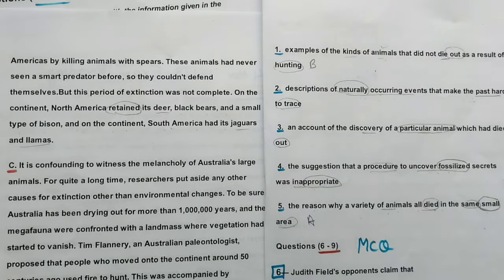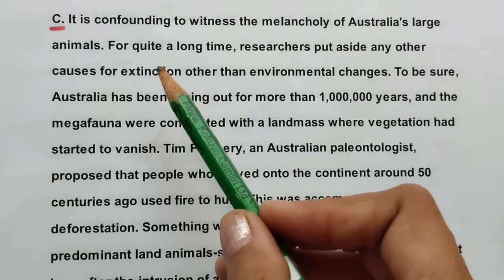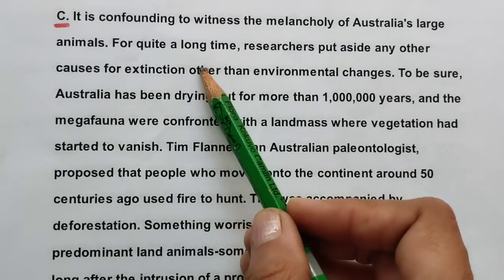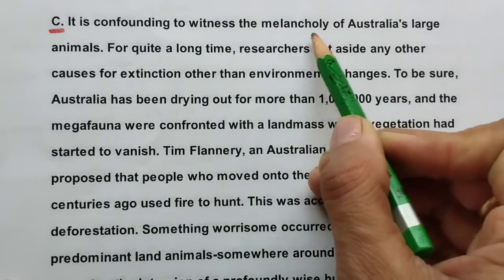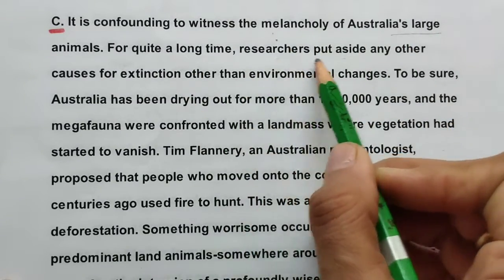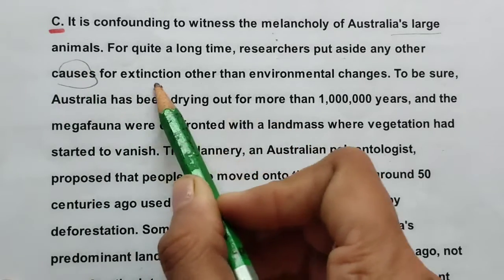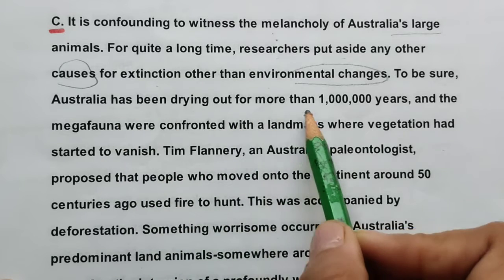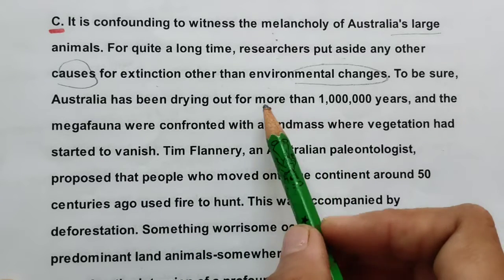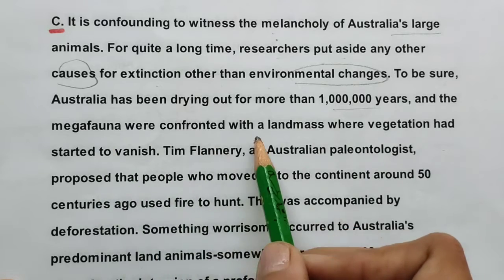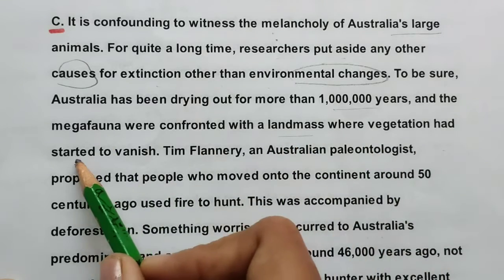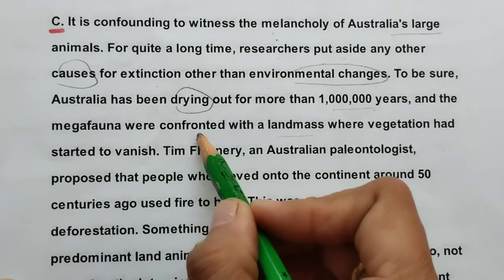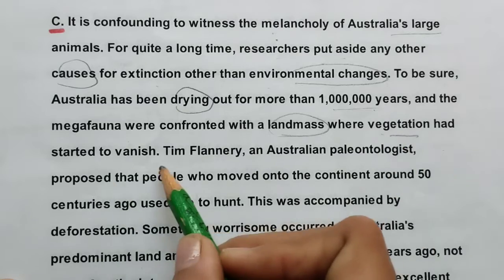Now paragraph C. This is paragraph C. It is confounding to witness the melancholy of Australia's large animals for quite a long time. Researchers put aside any other causes for extinction other than environmental changes. To be sure, Australia had been drying out and the megafauna were confronted with a landmass where vegetation had started to vanish.